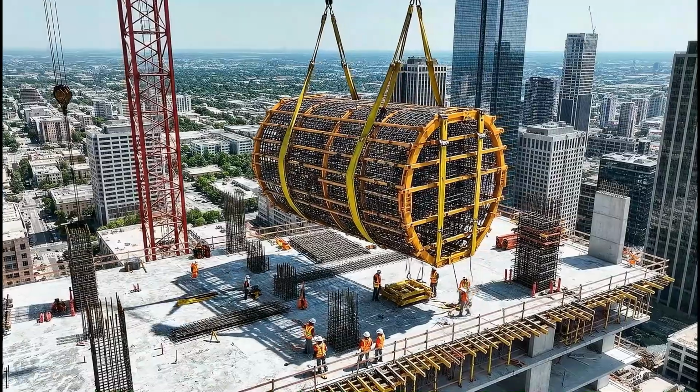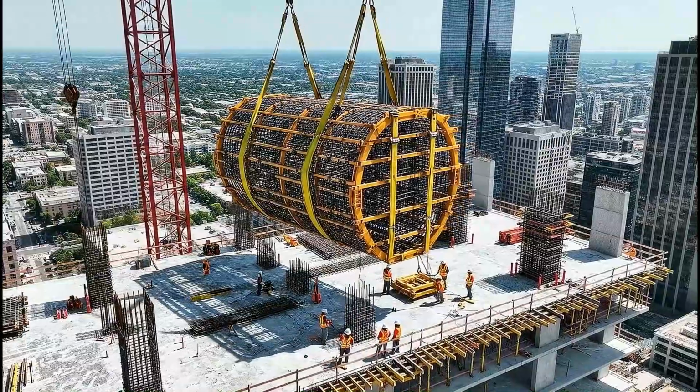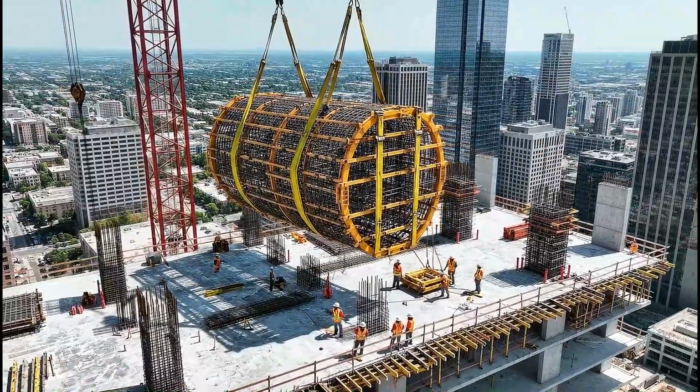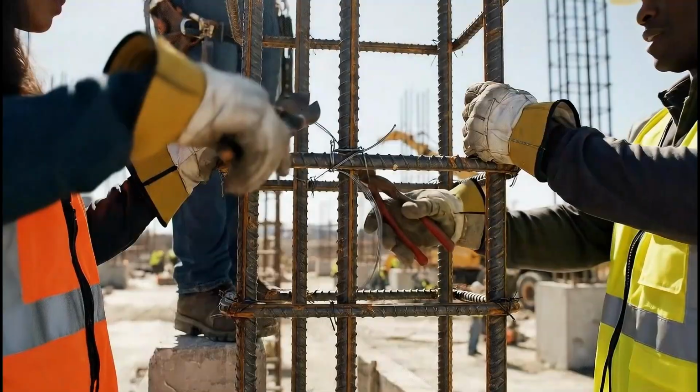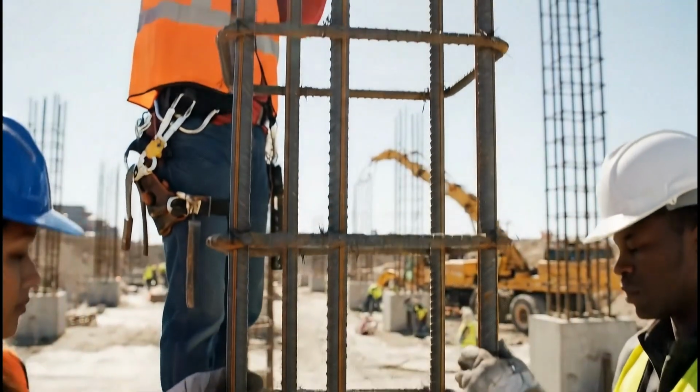The tower crane, the workhorse of the site, maneuvers the 20-ton structure into place. Okay, pull that tight. Got it. Moving to the next one.